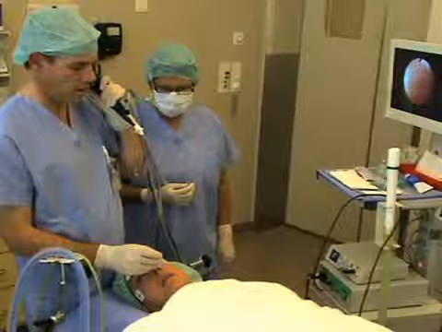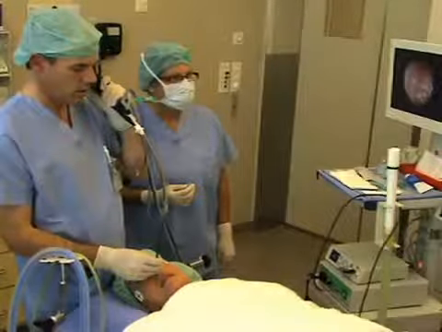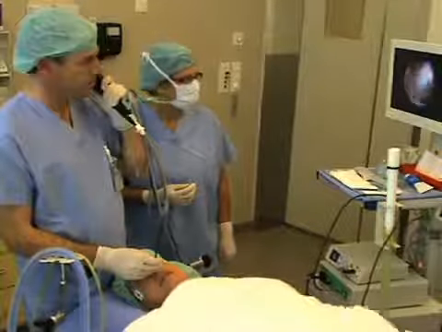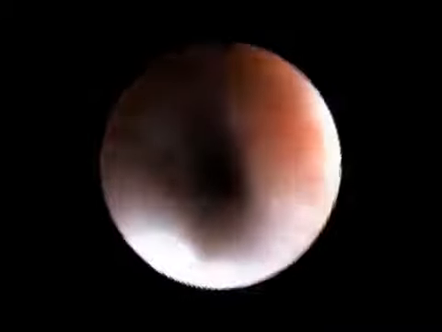You can facilitate the advancement through the glottis by making a slight downward movement with the tip of the fibroscope. Understanding the difference between the trachea with its rings and its posterior tracheal membrane and the esophagus is important because sometimes the scope is unintentionally advanced into the esophagus.